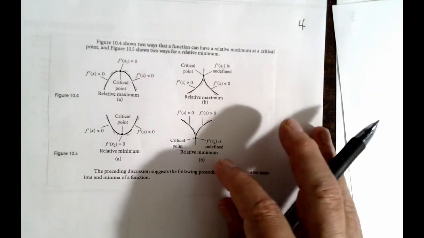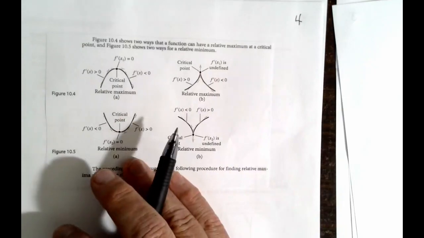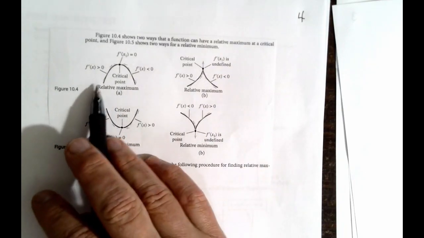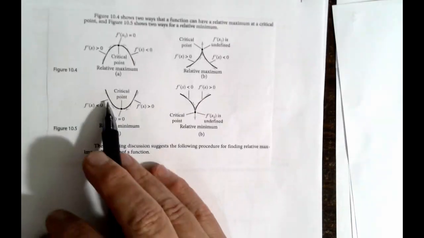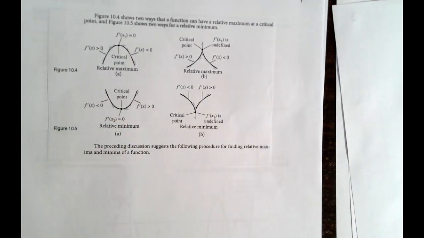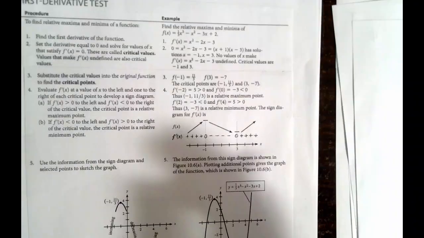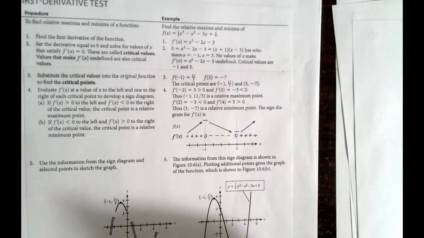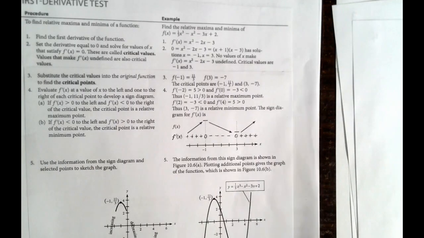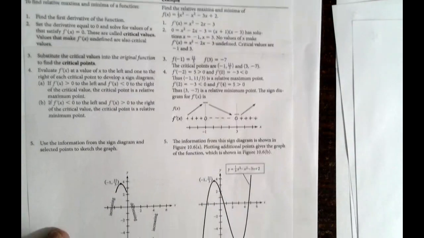And so you see that there's two ways that a function can have a relative max or min at a critical point. It shows here you got a relative max, and here you also have a relative max, and here you have a relative min, and here you have a relative min. So how do you find where it's increasing, decreasing, where the function has a max or a min, all these relative max and min points?